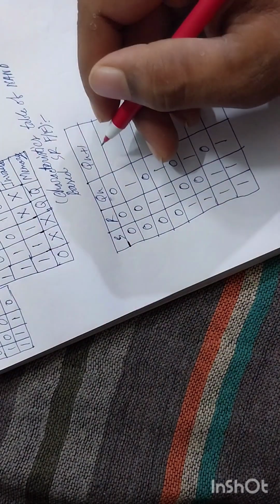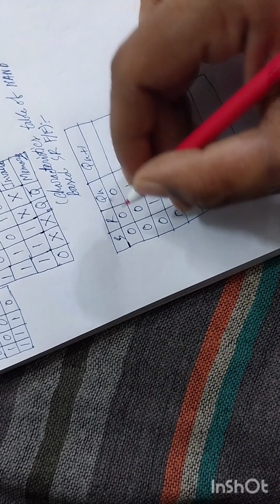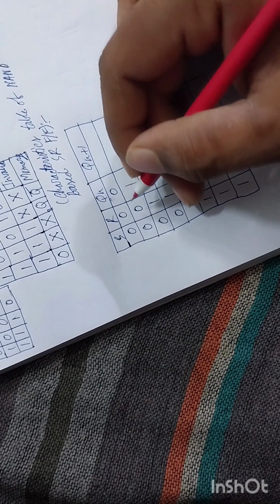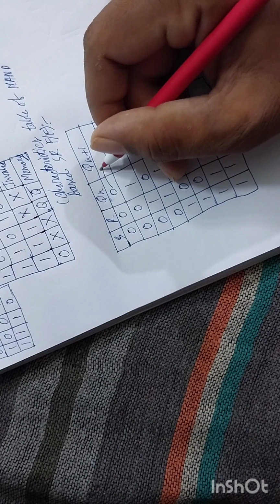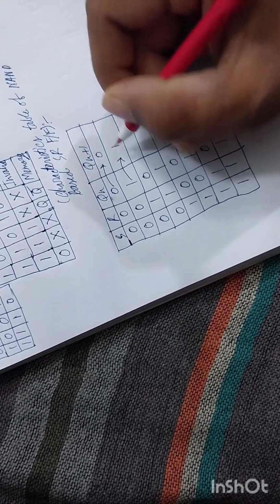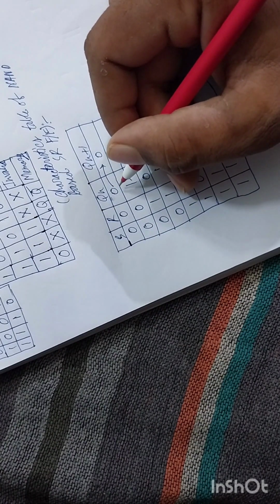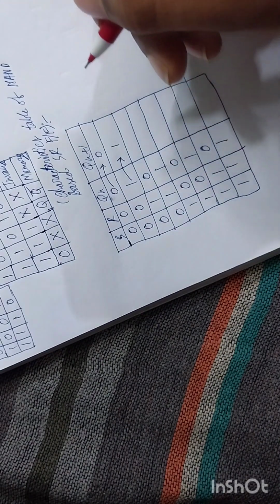So we will draw the characteristics table for the first 2 stages. The inputs are 0 0 0 and 0 0 1. For these 2 states we will put here 0 1 according to the Qn value. As the Qn value is 0 and 1, here we will put 0 and 1 in both the cases.